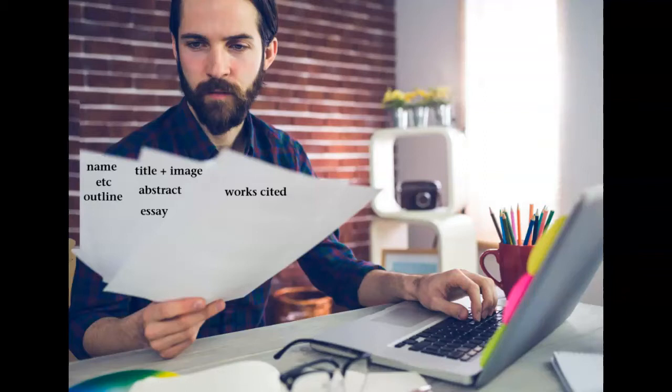That way, I, as the grader, when I open that, I can follow your outline, follow your logic, and then see the essay that came from that logic. Next, I have a separate page with the title plus the title image. And under that, I have my name, by Debbie Hall, and you'll put by your name.